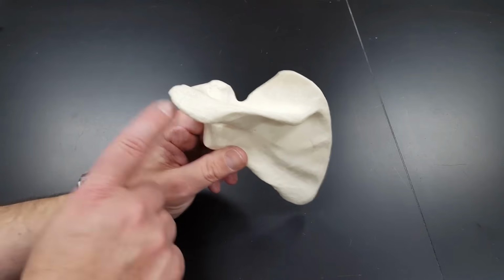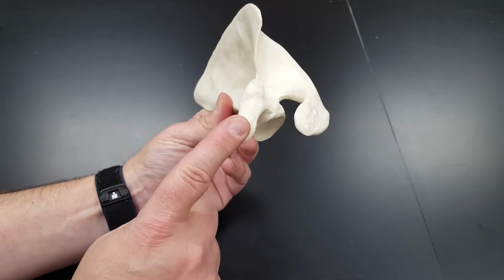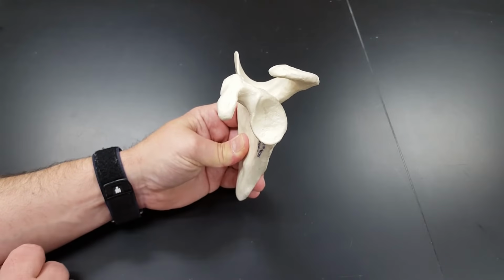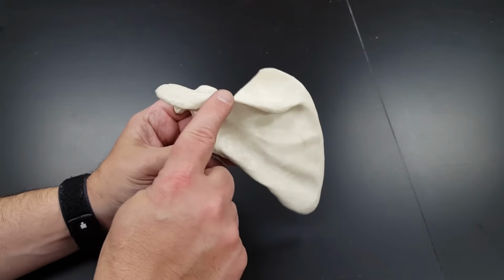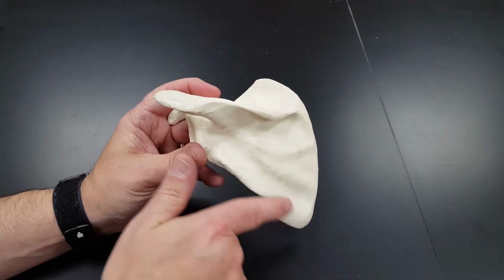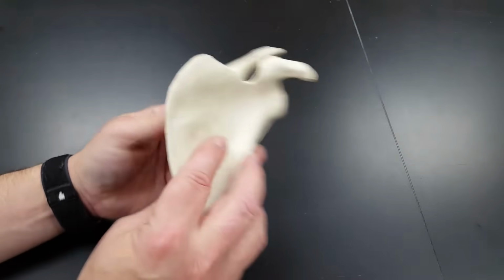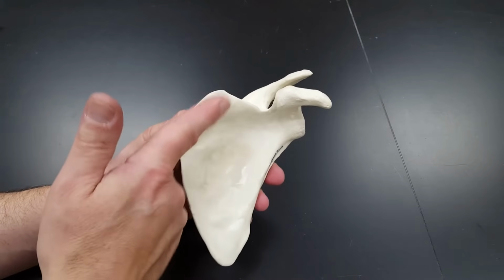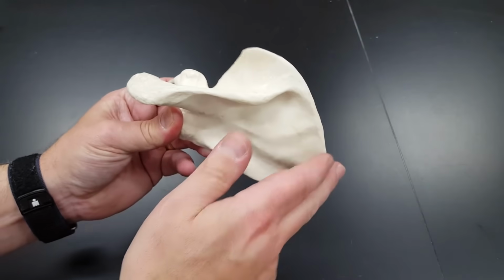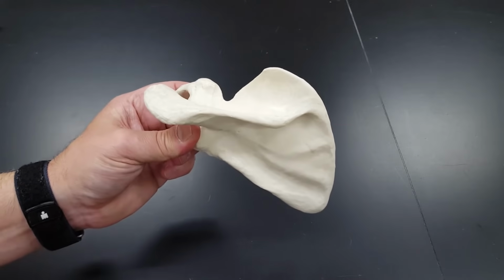So we have the acromion process, the coracoid process, the glenoid cavity, the scapular spine, infraspinous fossa, supraspinous fossa, subscapular fossa, medial border, axillary border, superior border.